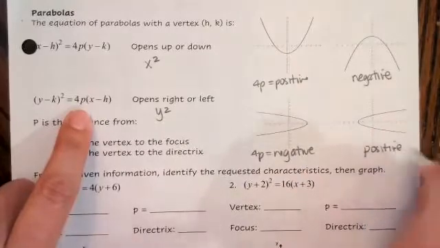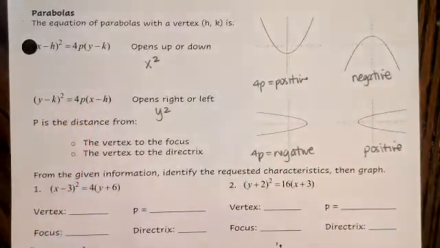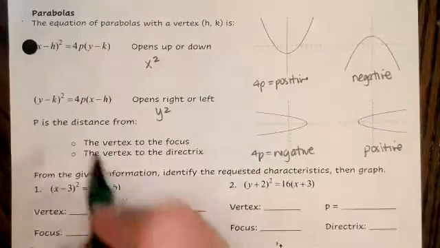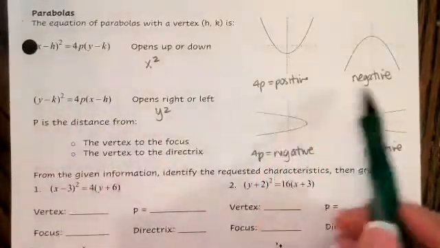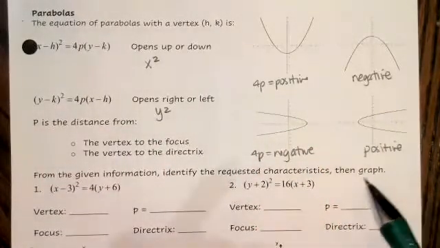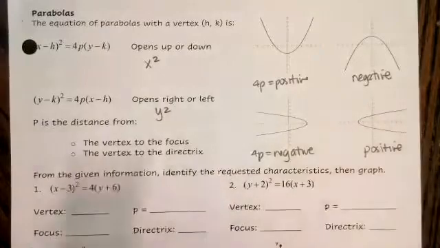And if it is positive, it is going to open to the right. So again, this standard form of the equation gives us all of our information. The (h, k) is our vertex, and then the 4p, once it's simplified, tells us which direction it opens. There's a couple other things with these as well.